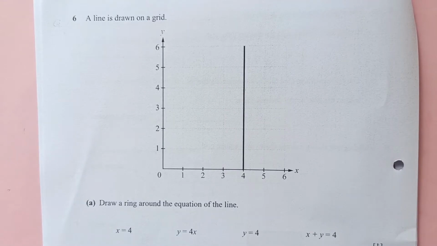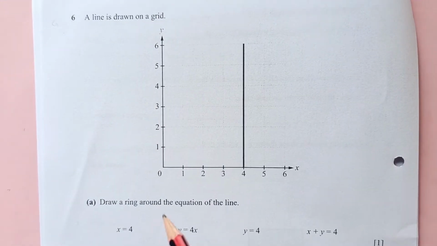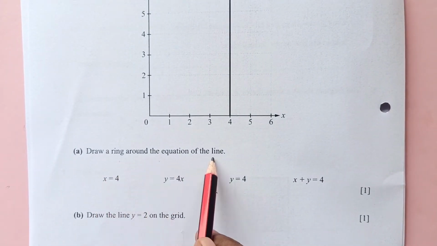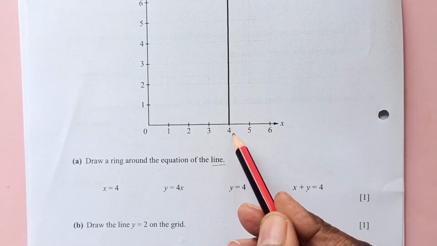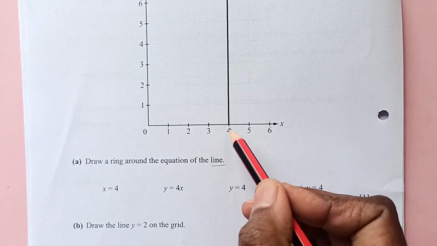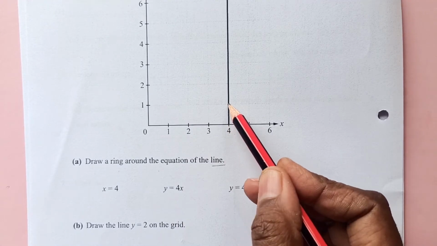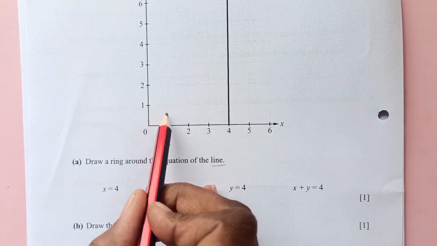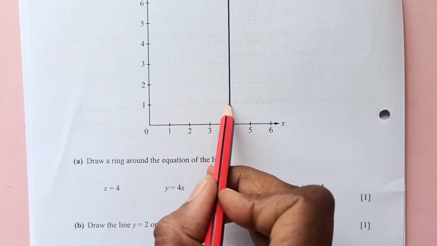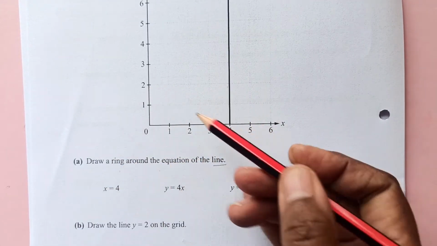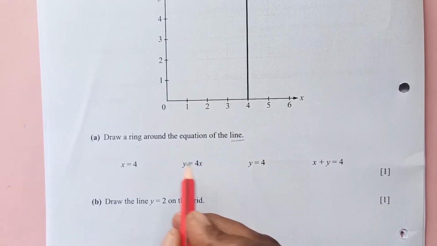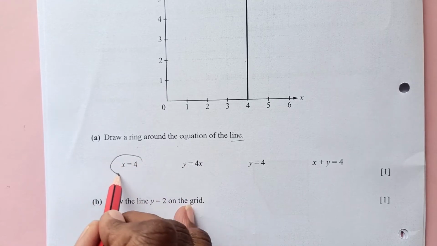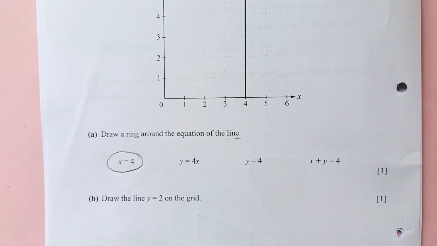Here we have another question. On graphs, a line is drawn on the grid. You see this line here. Draw a ring around the equation of the line. Now here this one is at x equals 4. Here is x equal to 4. If y is 1, x is 4. If y is 2, x is 4. So it is independent of the value of y. So it is x equals 4. So the question is draw a ring around this. The equation of the line is x equals 4, right?